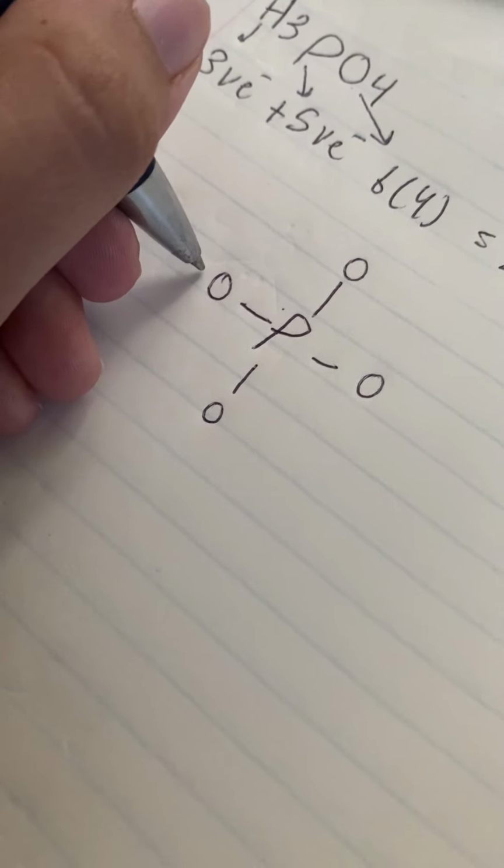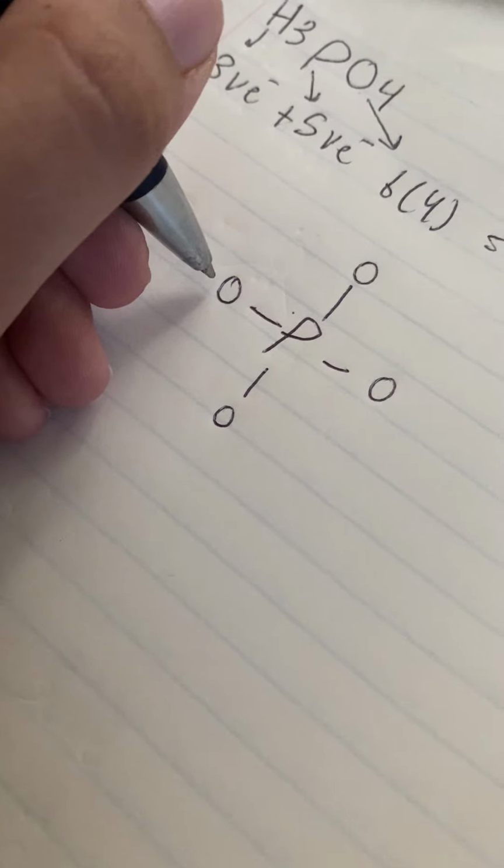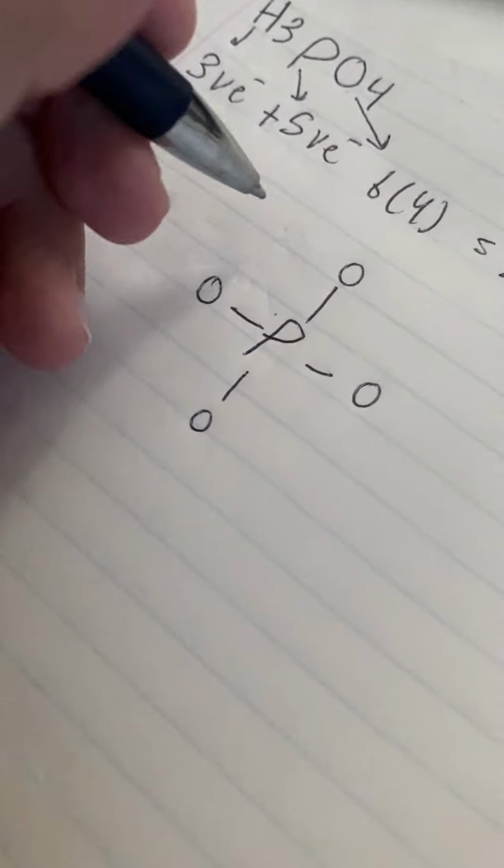Now we start with P, the central atom. Now we're going to put our O's. Put one right here, one right here, one right here, one right here. Now we have to connect our hydrogens. But first, before I do that, I'm going to try to fill out the valence electrons.